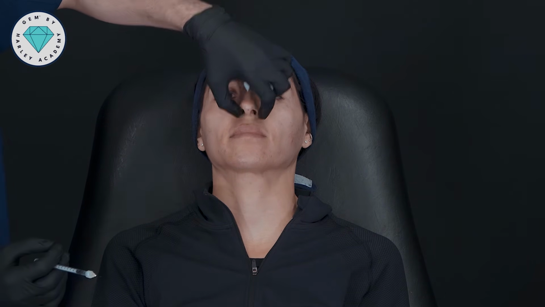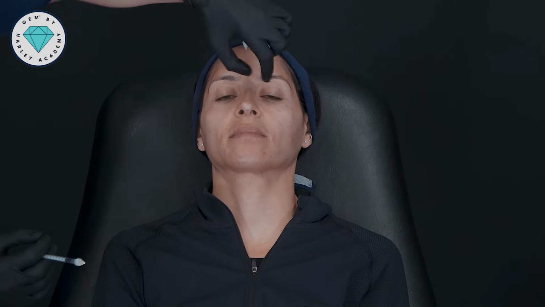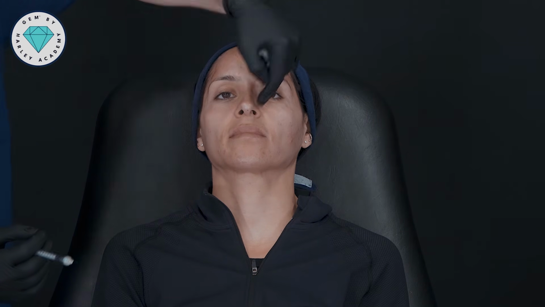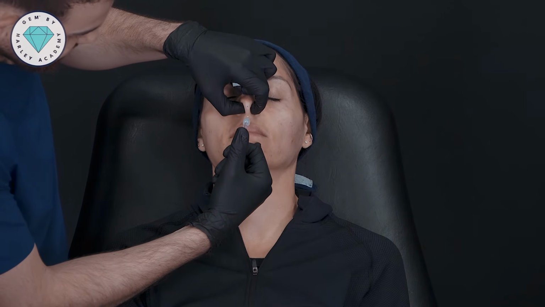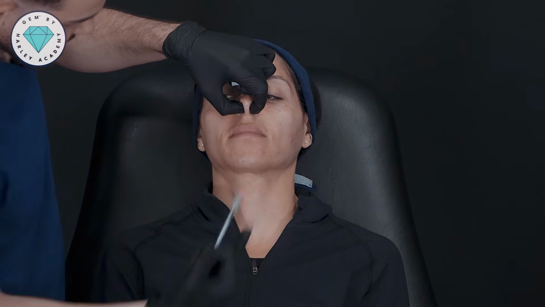Okay, so now this is the toxin injection I'm going to do before looking at the full face. So the first thing we want to do is reduce the depressor septi nasi muscle, which is creating this dipping of the tip of the nose. I'm also going to inject the wing or the alar of the nose, which will reduce the flaring as well. So let's start off with just 2 units down into the nasal septum. That's to treat the depressor septi nasi.